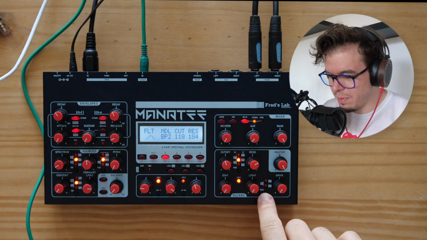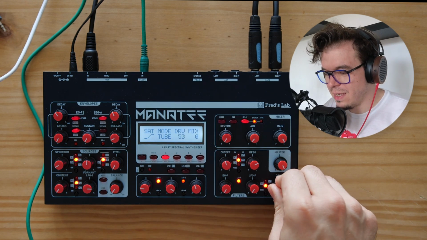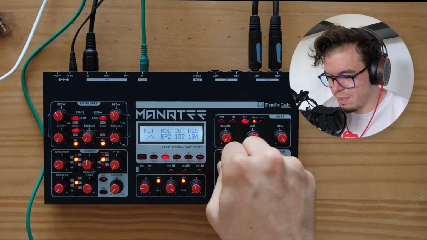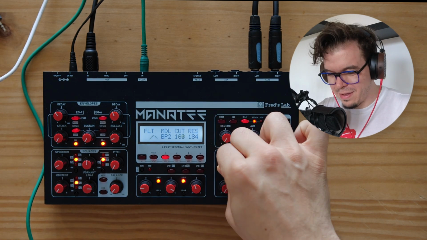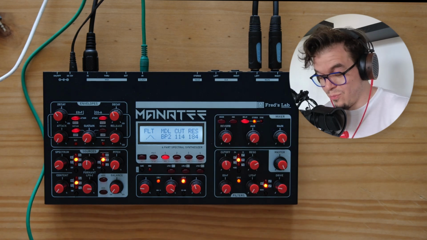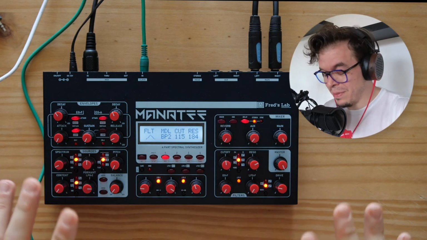And if you want to give it a little bit of a bite, let's set the overdrive in here to tube. Just give it a tiny bit of drive, not a lot. The character of this synthesizer, just something else.